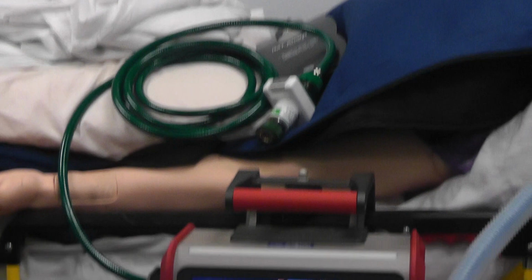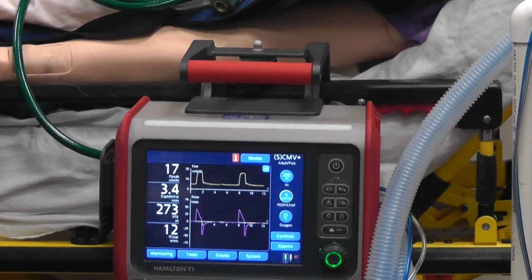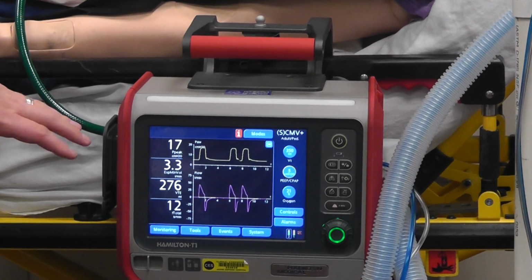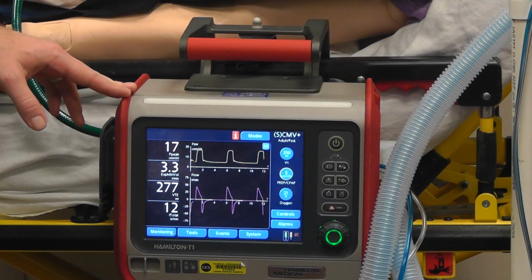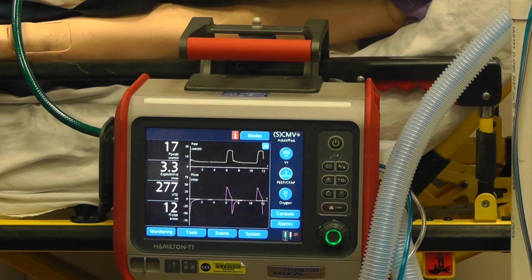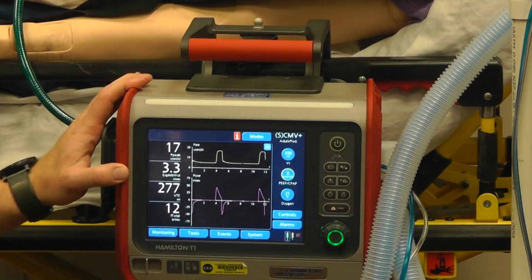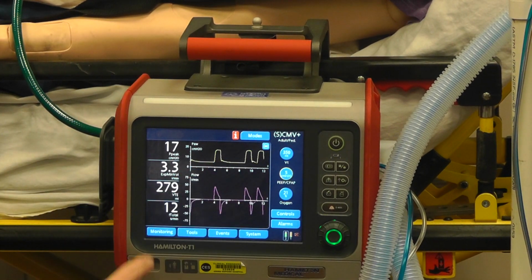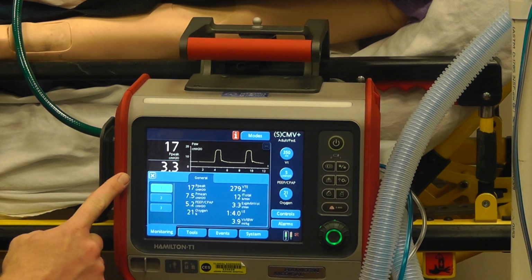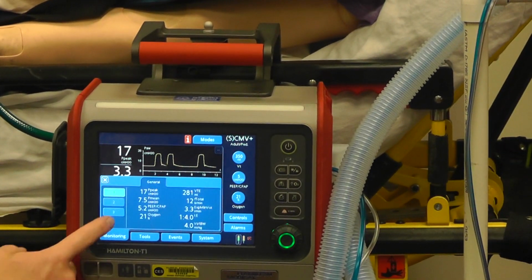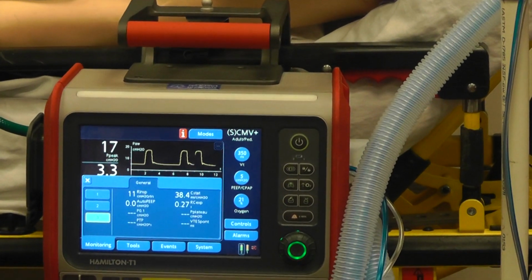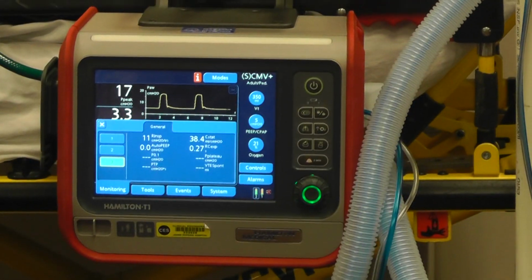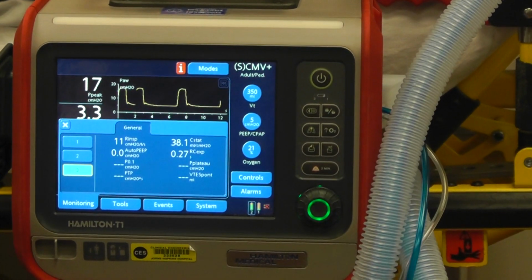The nice thing is, everybody that remembers the LTVs where you actually had to do an inspiratory hold to get a static compliance, with the Hamilton and the advanced monitoring on this ventilator, it does a rolling static compliance on every single breath. So all you have to do is go to the monitoring tabs. I've got them running now at a PEEP of 5. We're going to note the static compliance. It's on page 3 of the monitoring. So you click monitoring and then go to page 3. Right now my static compliance is 38.4. It changes breath to breath, but roughly we're looking at about 38.